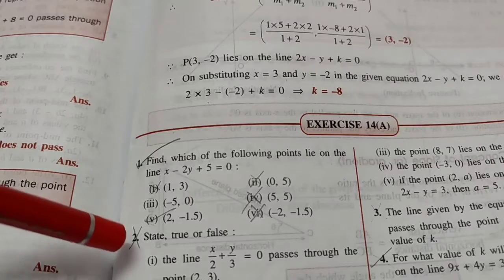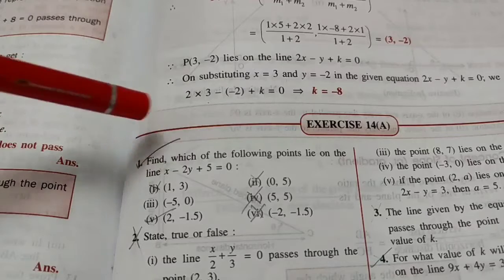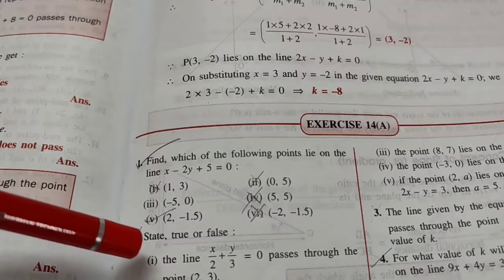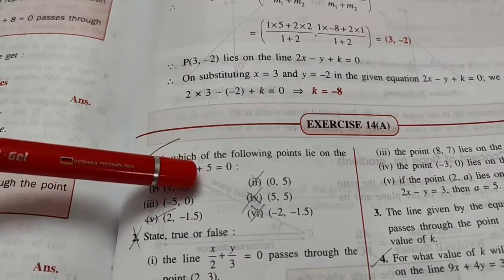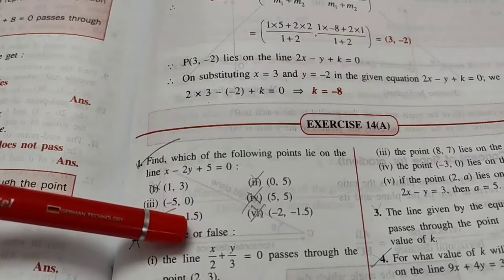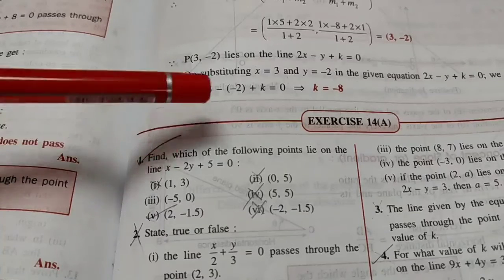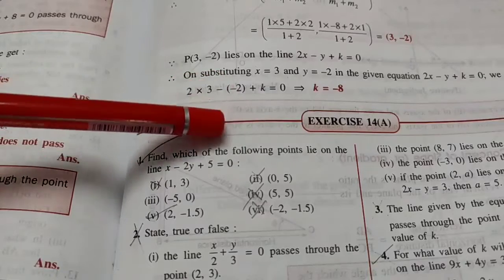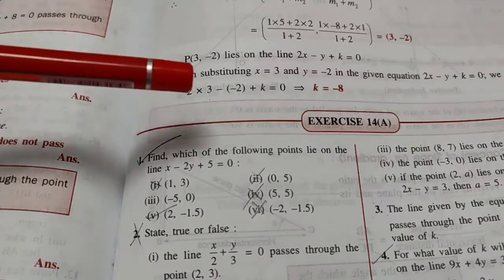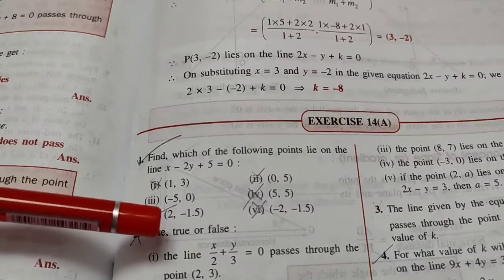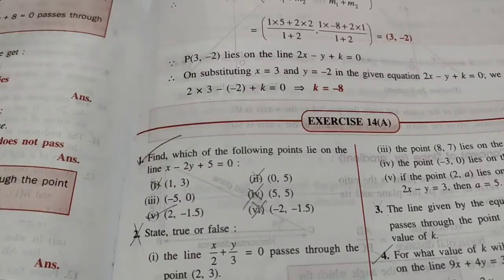Remember, any point which lies on a line satisfies the equation. That means if I substitute the value of x as 2 and the value of y as minus 1.5 in the LHS, I will definitely get the RHS, which is 0 in this case. And if the LHS and RHS are not equal, that means this point does not lie on the line. It won't satisfy this equation.